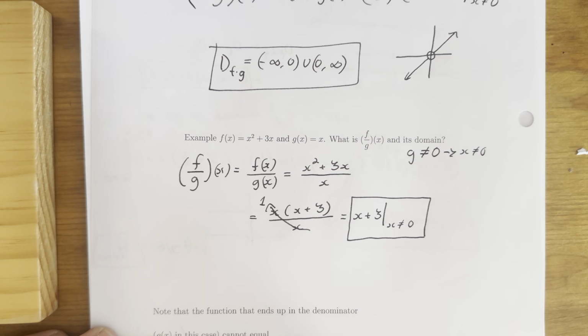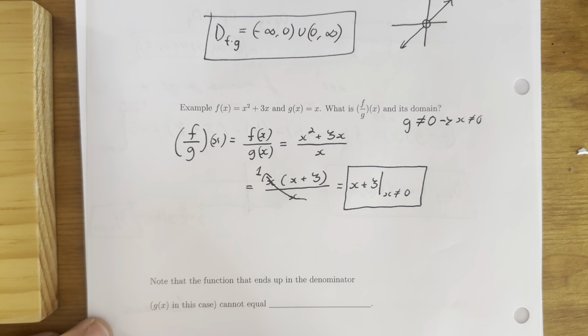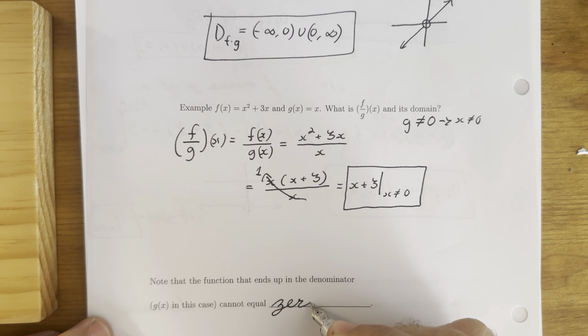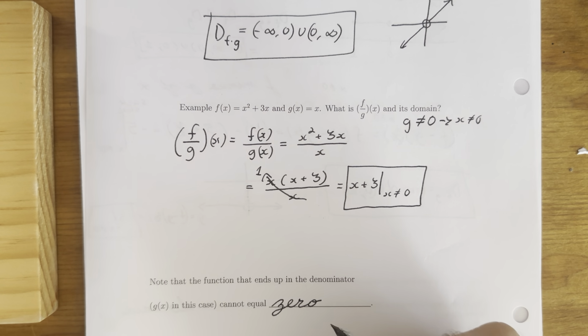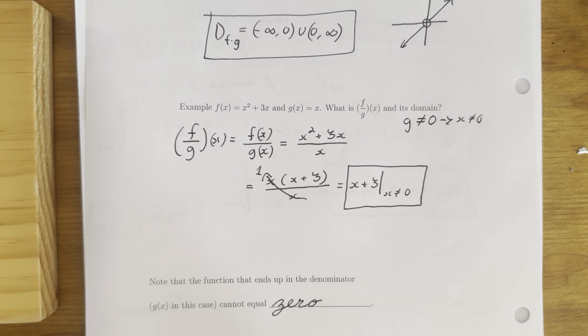So again, note that the resulting function that ends up in the denominator, g of x in this case, cannot equal 0. And that's because g of x is in the bottom of the equation.